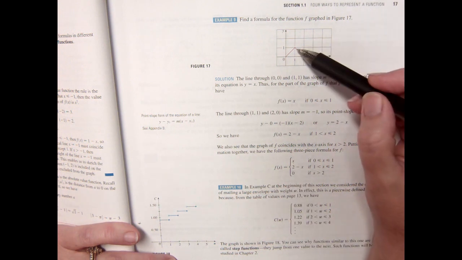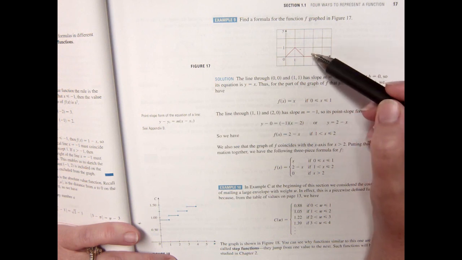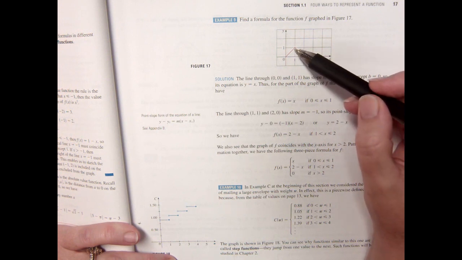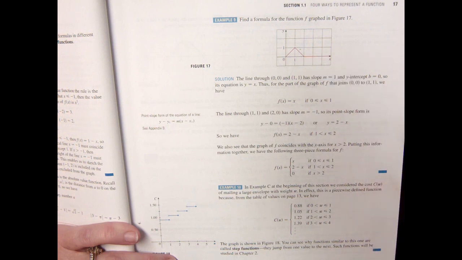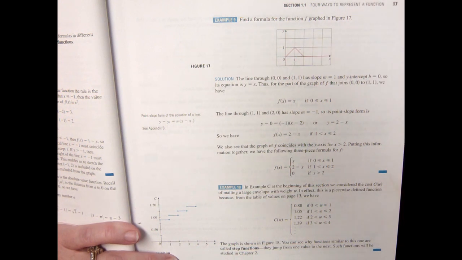Then what happens is it comes back down negative. It is also a slope of 1, but this time negative 1. And it stops doing that at 2. So from 1, but bigger than 1, to 2, and including 2, my line, and I'll get a pencil here and draw it so you can see a little better.